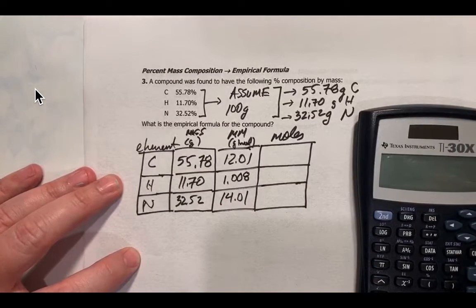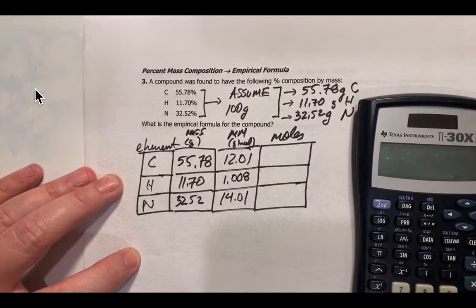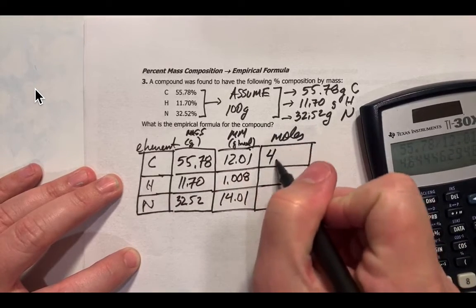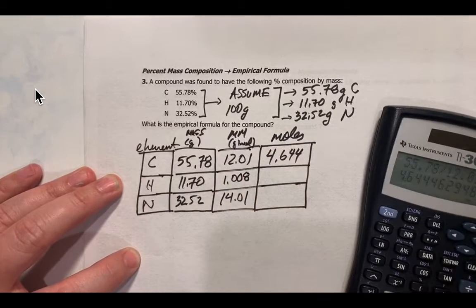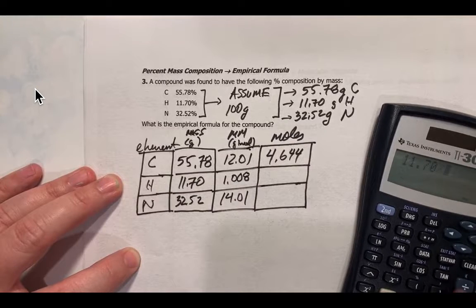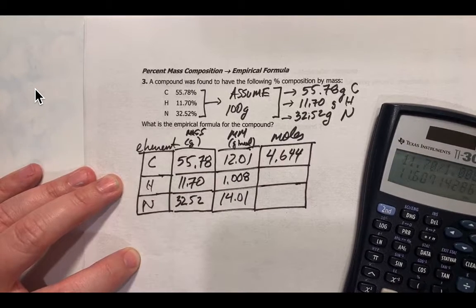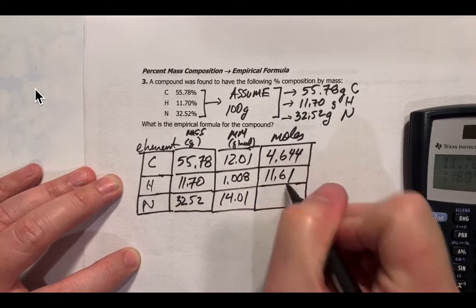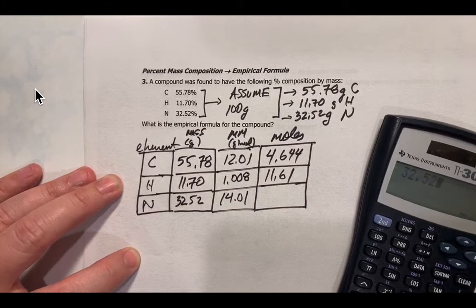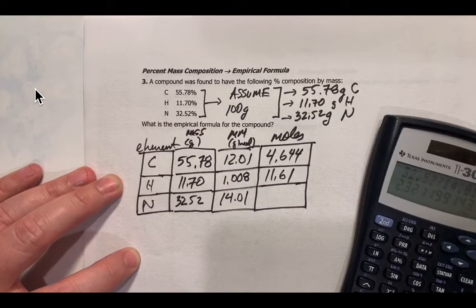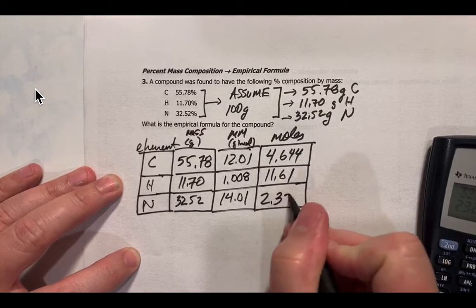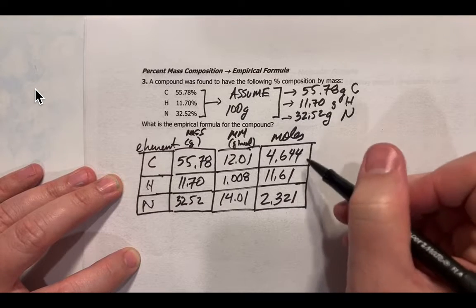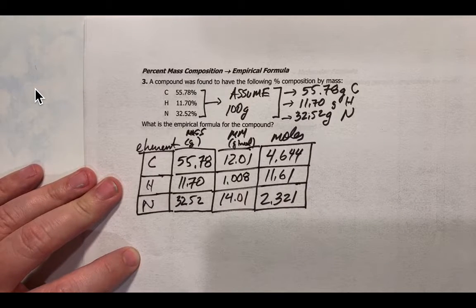So I'm going to do 55.78 divided by 12.01, 4.644, 11.70 divided by 1.008, 11.61, and 32.52 divided by 14.01, 2.321. Okay, now we have something. This respects the mass ratio, but now we're in moles, but we're not quite there yet.